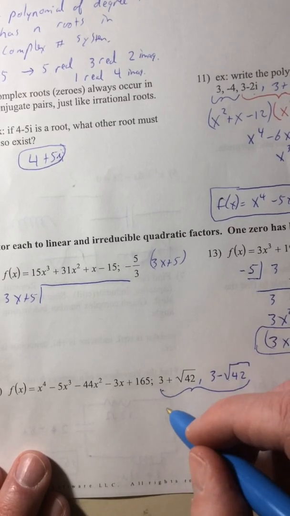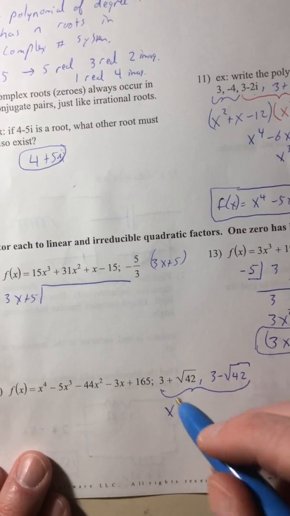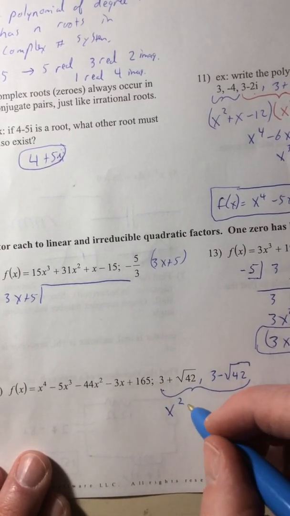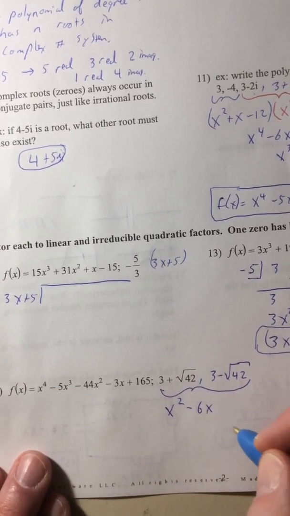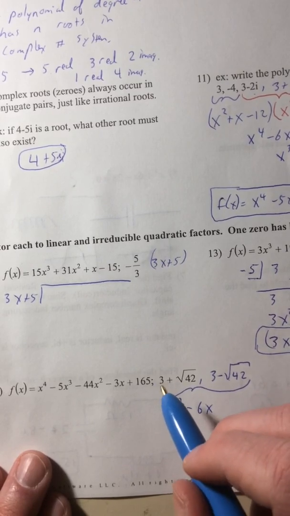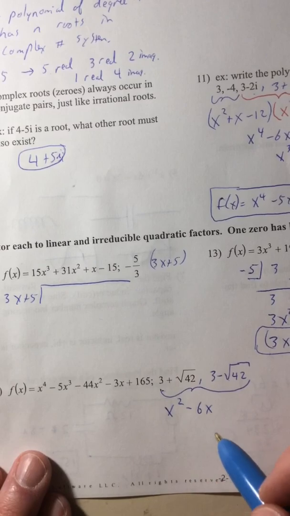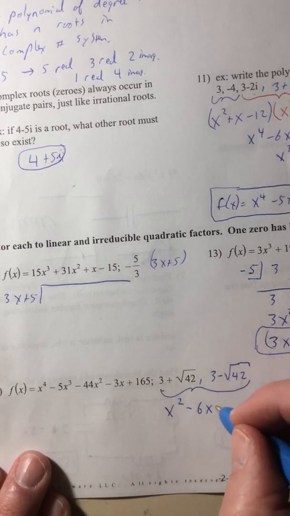So, since this is a quadratic, we know we're going to have x squared. We're going to add these two guys together. Again, the root pieces fall off, and 3 plus 3 is 6. Flip it, and we got -6x. And then we remember that we're going to square this number and subtract that number. So 9 minus 42 is -33.